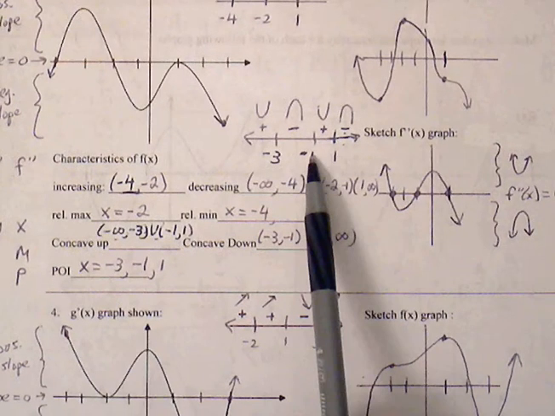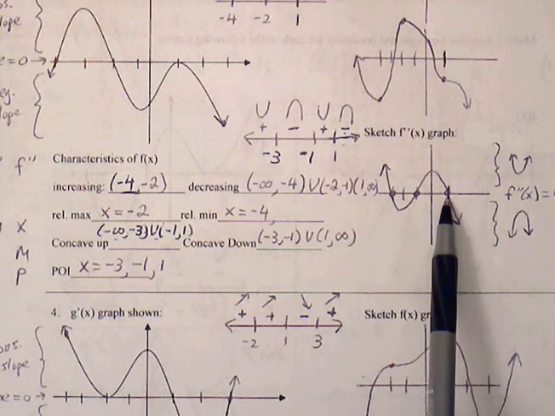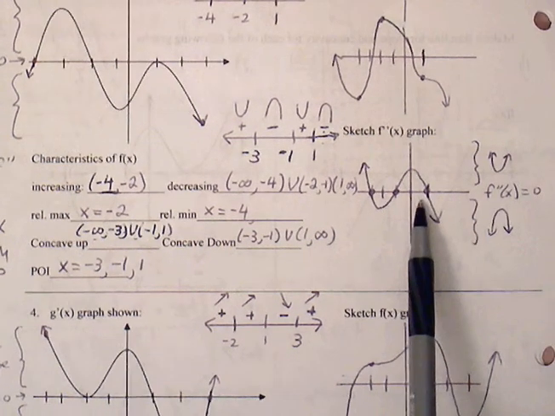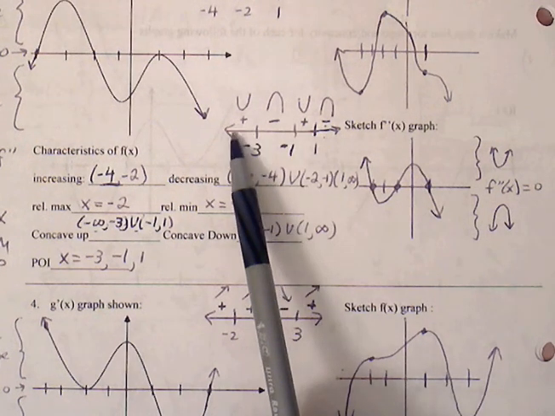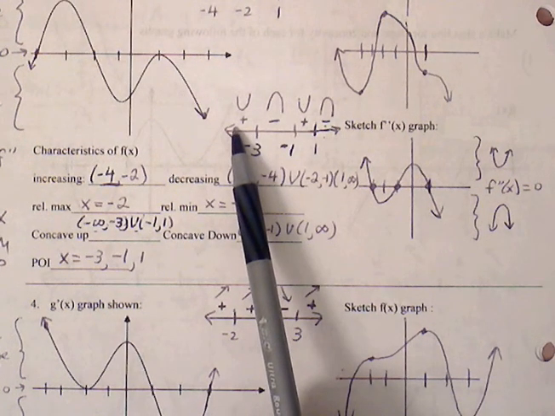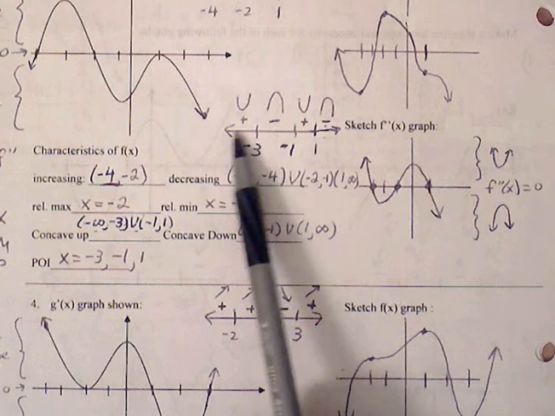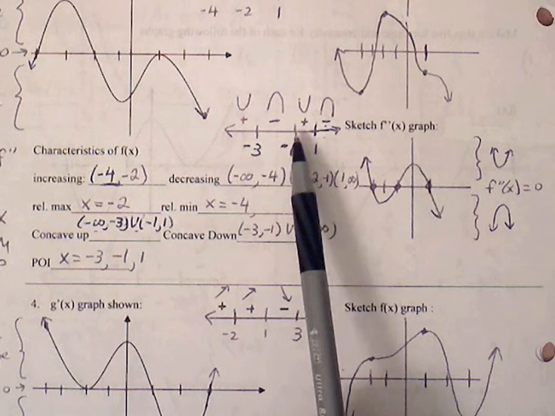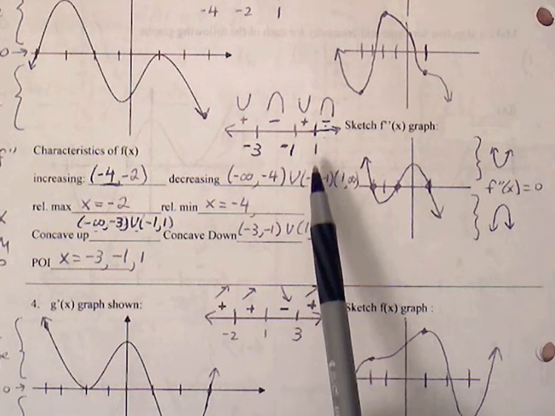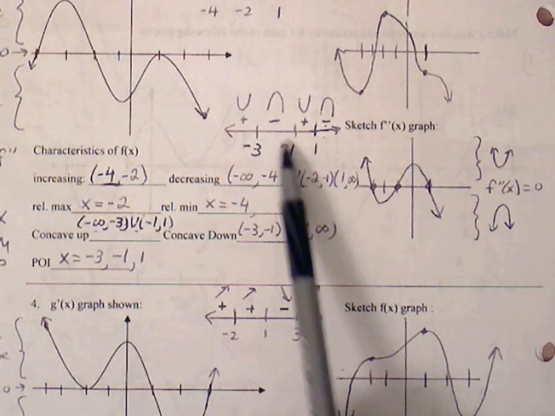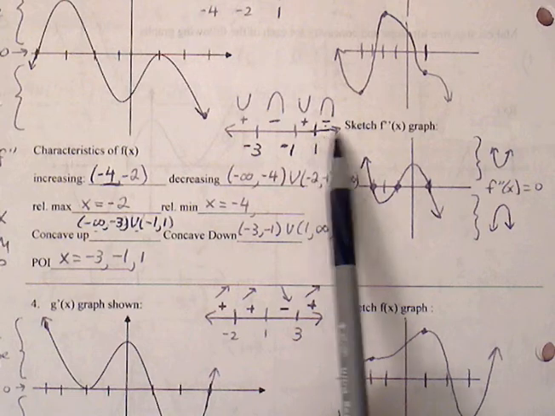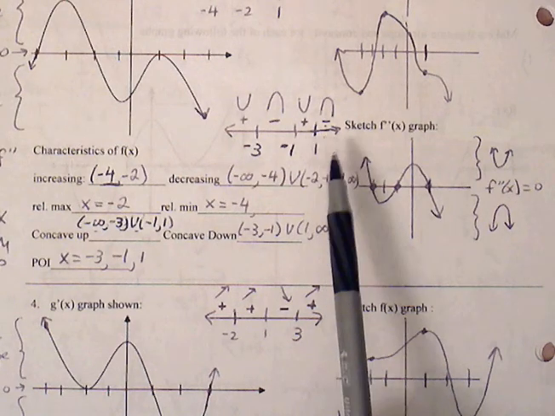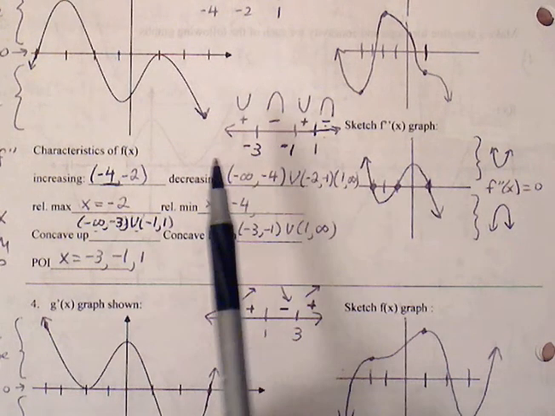Now, based off of that, we can now create our second derivative graph. We want our critical points to be on the x-axis of our f double prime graph. Any portion that is above the x-axis will be concave up. Any portion that's below is concave down. So we want the region between -infinity and -3, and also between -1 and 1 to be above the x-axis, and then the portion between -3 and -1 and from 1 to infinity to be below the x-axis. And we want the graph to connect all the way throughout.